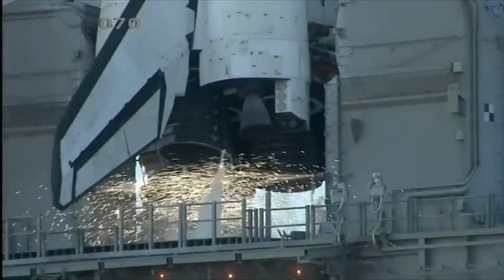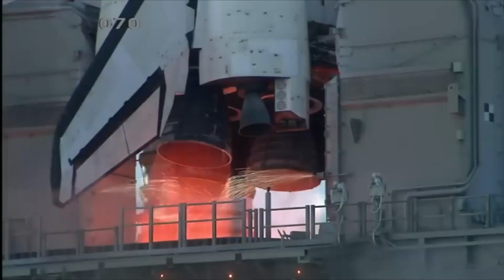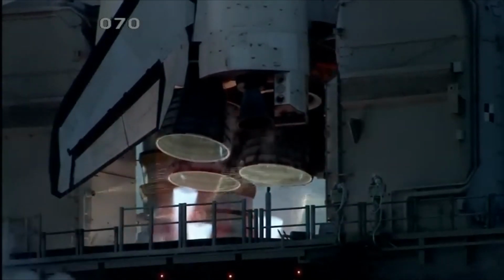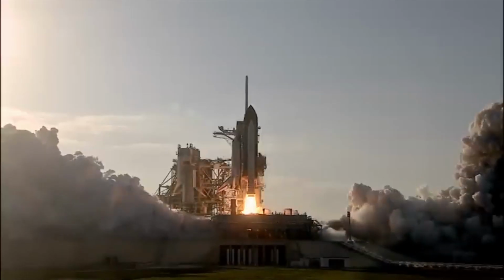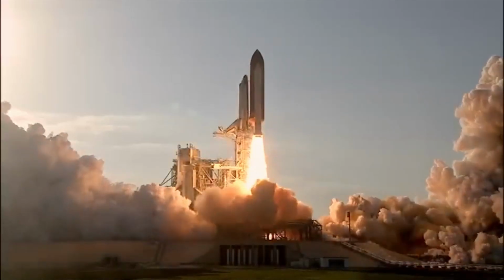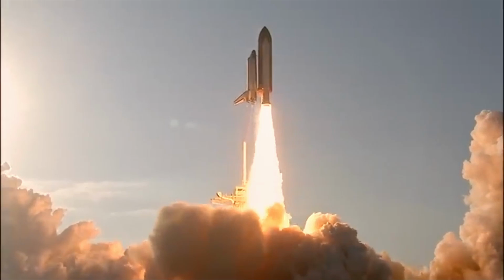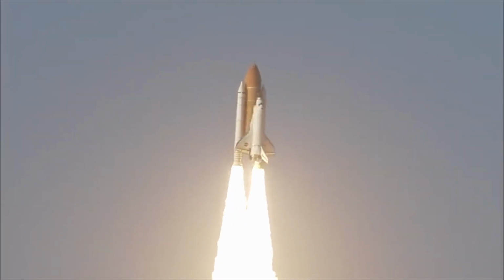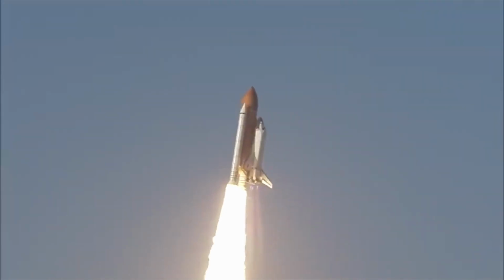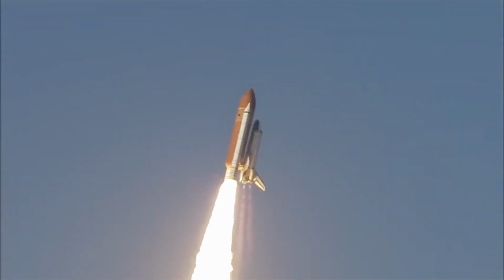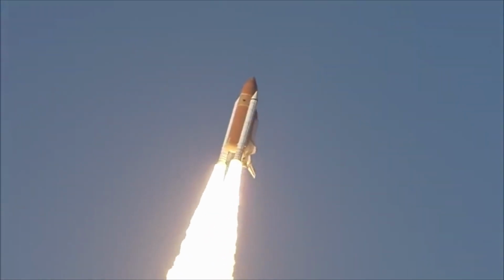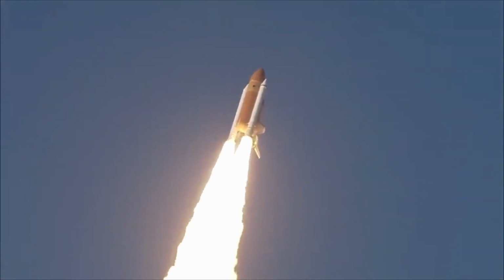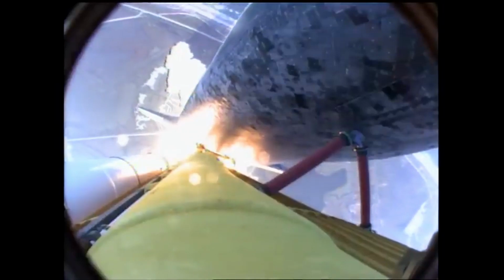Go for main engine start. We have main engine start. 2, 1. Booster ignition and the final liftoff of Discovery. A tribute to the dedication, hard work, and pride of America's space shuttle team. The shuttle has cleared the tower. Discovery. This is Mission Control Houston. The space shuttle now rolling over onto its back for an 8.5-minute ride into orbit. Discovery now making one last reach for the stars.